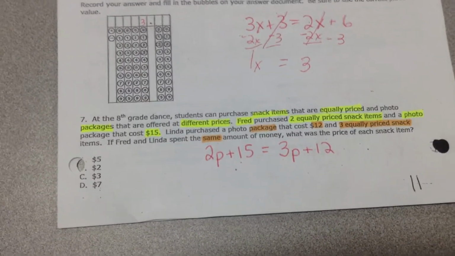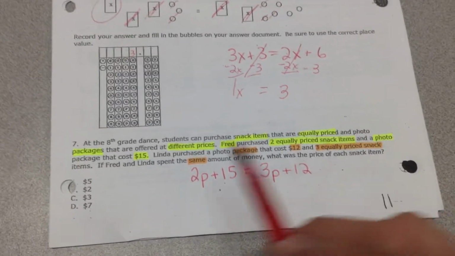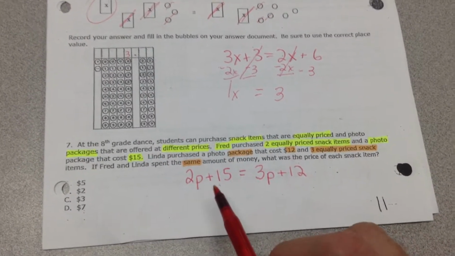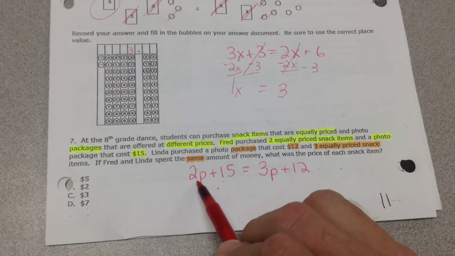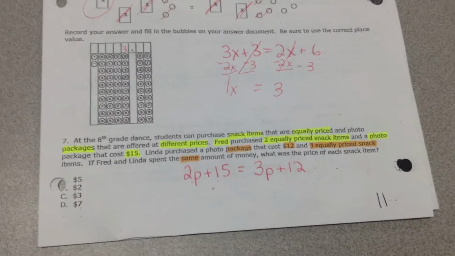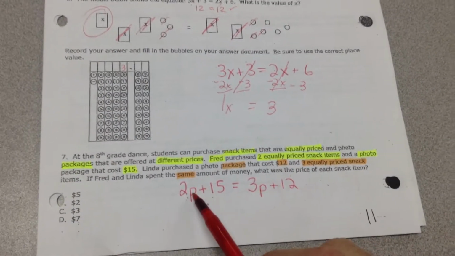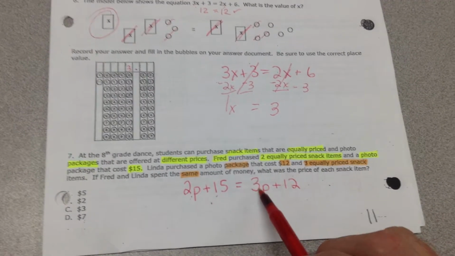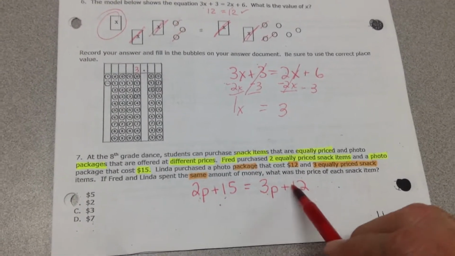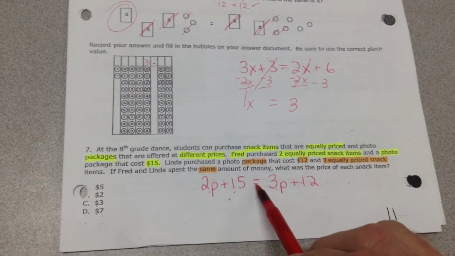And here's the question. It says, at the 8th grade dance, students can purchase snack items, equally priced, or get a photo package. Well, one person buys 2 snacks. Okay, this is price. So I used P for price because S looks like a 5. I don't want it to look like a 5. So 2 snacks, equally priced, and 1 photo package for $15. The other person bought 3 snacks, and then a photo package at $12, and it says they spent the same amount. So this is a pretty easy one to solve.